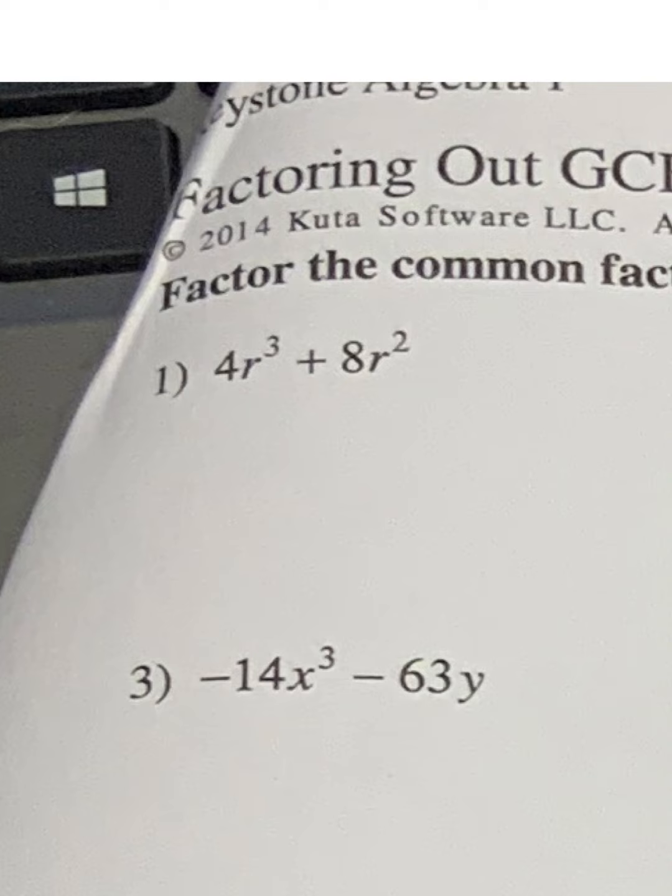Look at number 1. Number 1, we have 4r cubed and 8r squared. What can I take out of both of them? Can I take out a 2? I mean, yeah, sure, I could take out a 2, but what else can I take out bigger than 2? Yeah, they both share a 4. This one has 3 r's. This one has 2 r's. How many do they share? Yeah, they share 2 r's. They both have 2 r's in them, so I can take out a 4r squared.